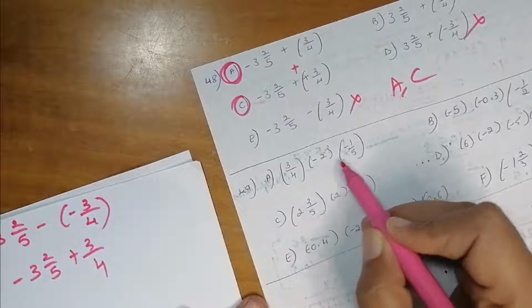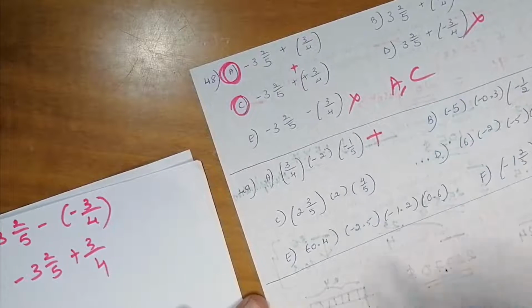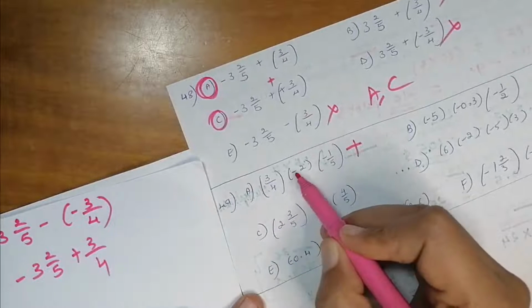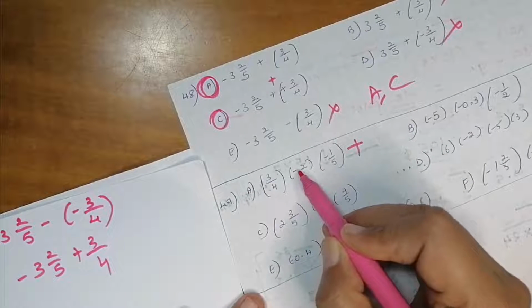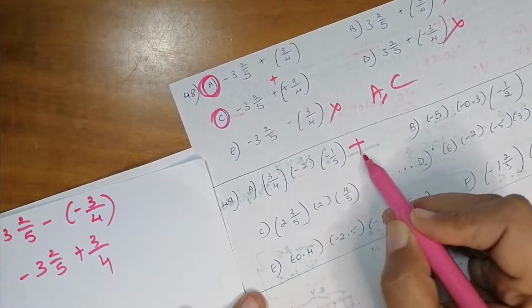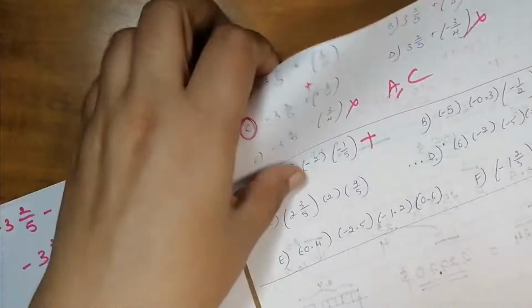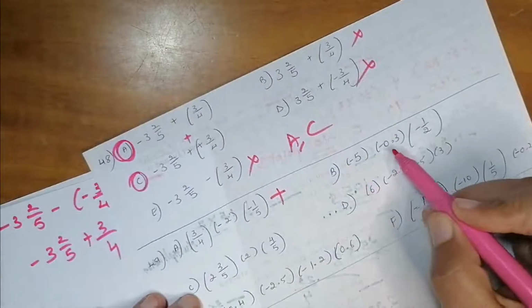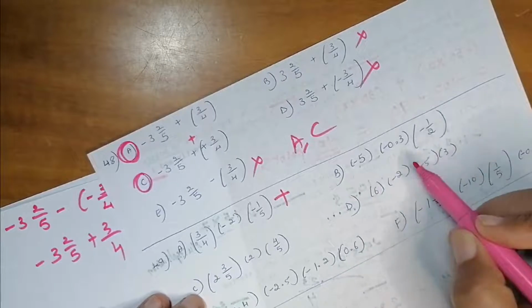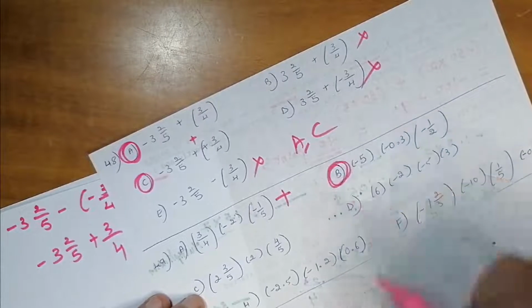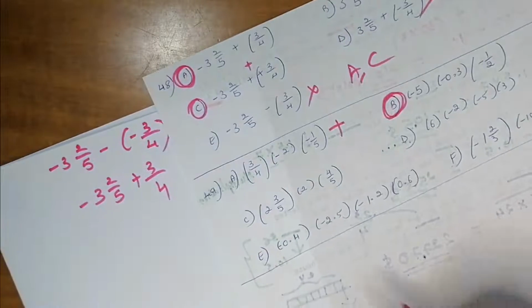So you have negative signs 2 times, so this is going to be positive, right? Positive times negative gives negative. Negative times negative will give us positive. So if you don't want to do all that, you just count the number of times you have minus sign here. 1, 2, 3. You have 3 times, right? So this is going to be a negative answer, right?